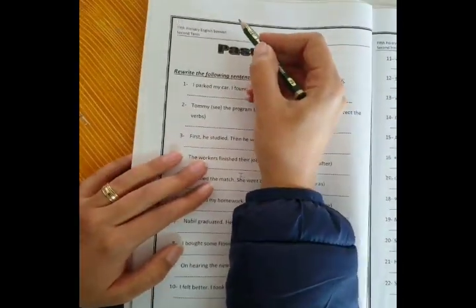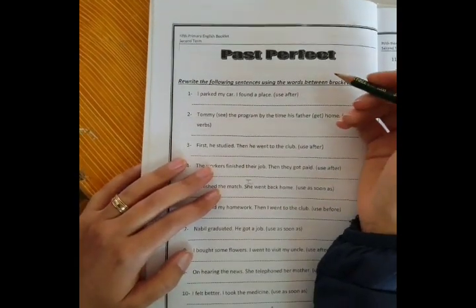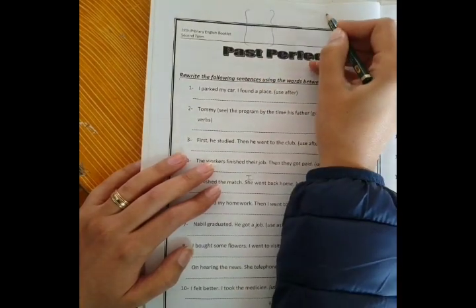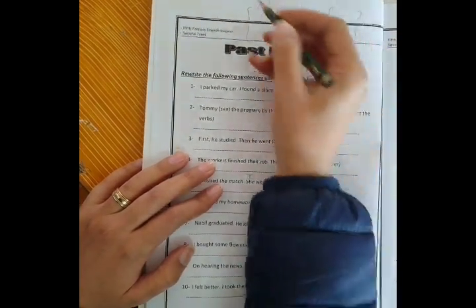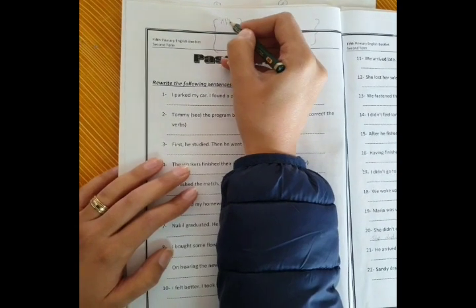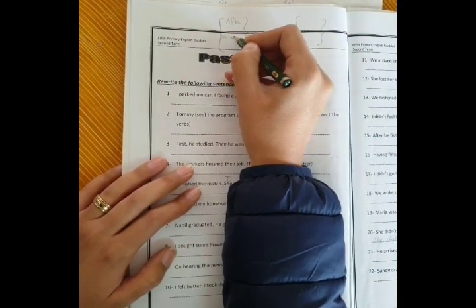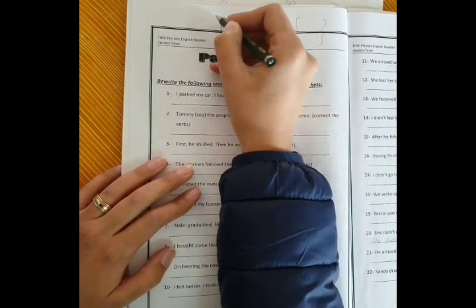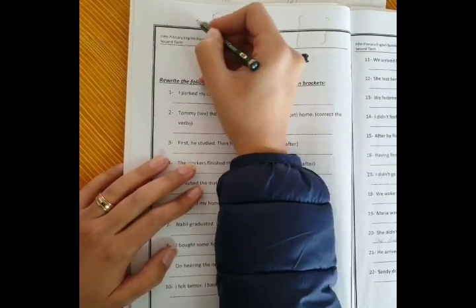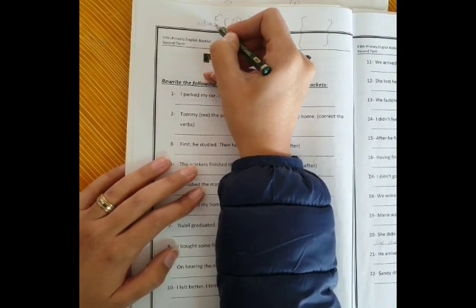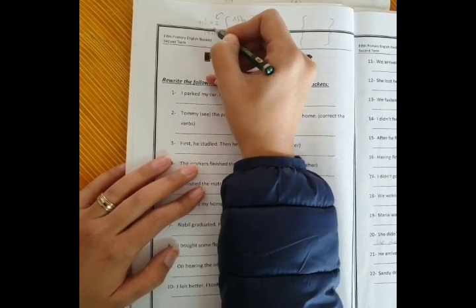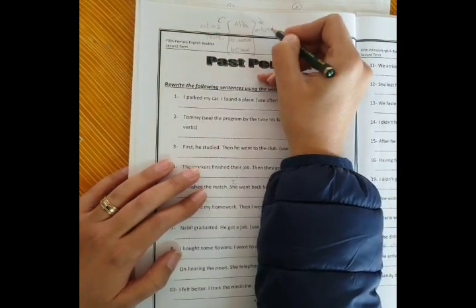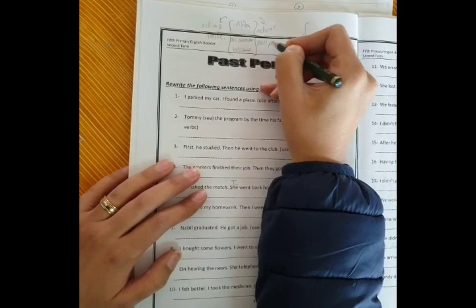Okay, I'd like to do something before we start to answer. We will draw the two families. The first family: after, as soon as, because. Before them we put action 2 in the past simple. After them we put action 1 in the past perfect.